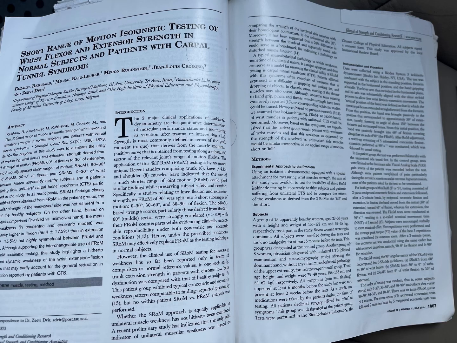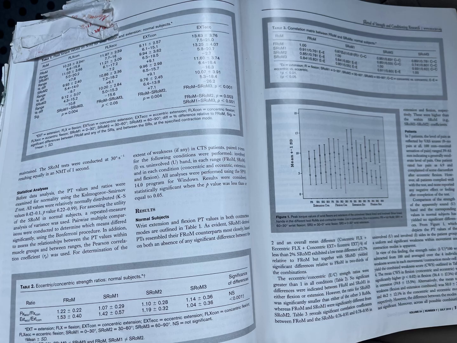The same order of 5 reciprocal concentric tests, followed 2 minutes later by 5 reciprocal eccentric tests, was maintained. The SRoM tests were conducted at 30 degrees a second, resulting equally in an NMT of 1 second.